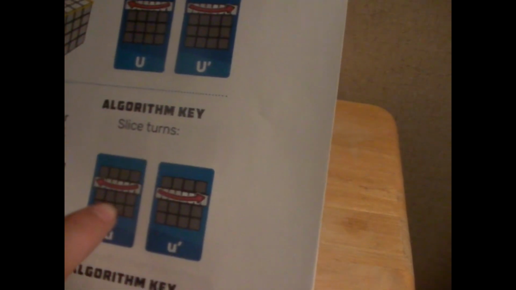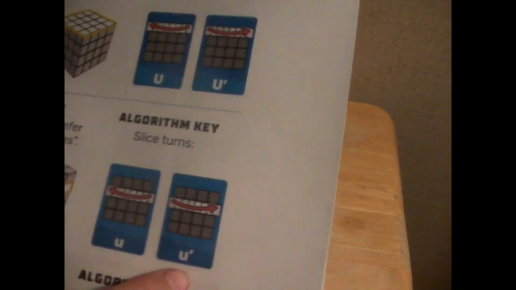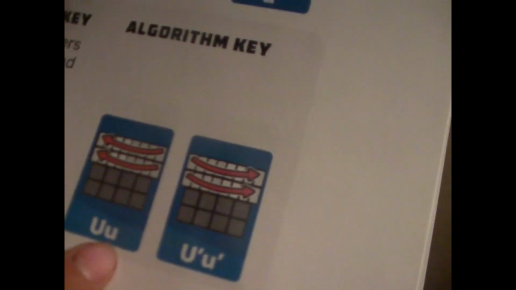Before you scramble your Rubik's Cube, you have to know this. Obviously, you've got the 2U and the U prime, but then you have the inside up. And just the same, you have U and U prime. And then for the bottom, you have this. You have the uppercase and inside up. So you have your U and lowercase u, U prime, and lowercase u prime. So that's the one.